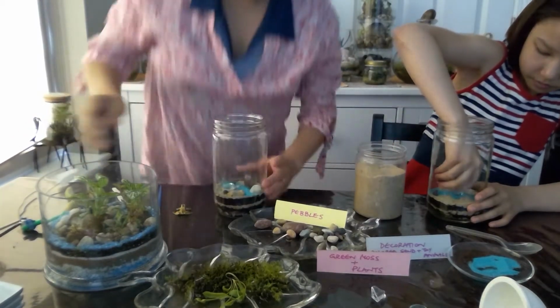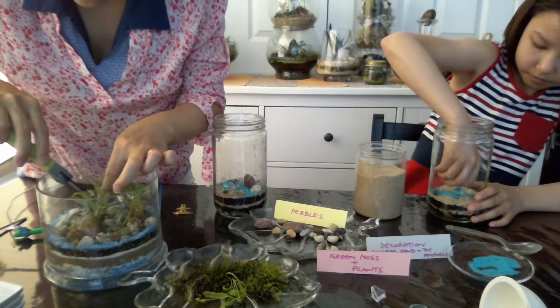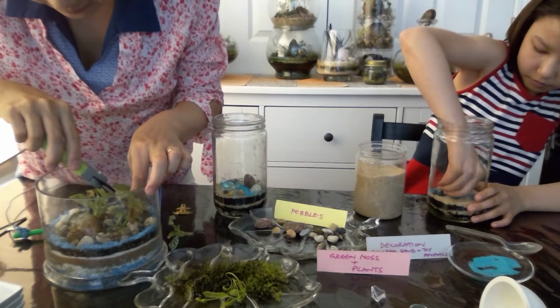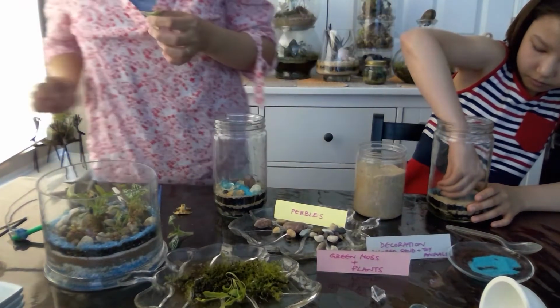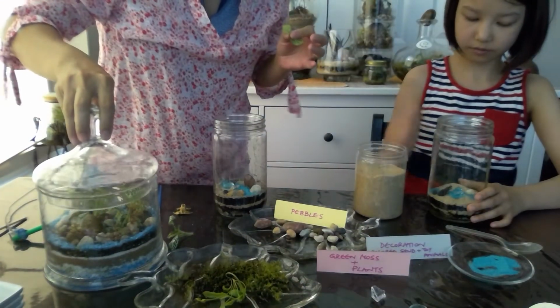So I'm gonna cut Fittonia to add to the terrarium. That's back.